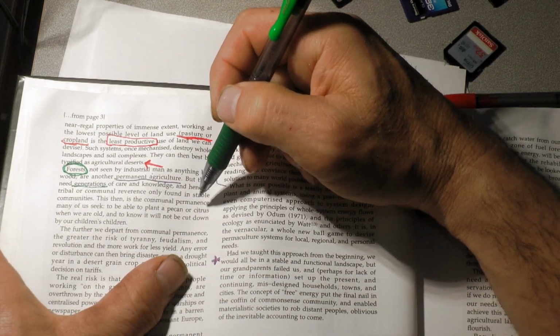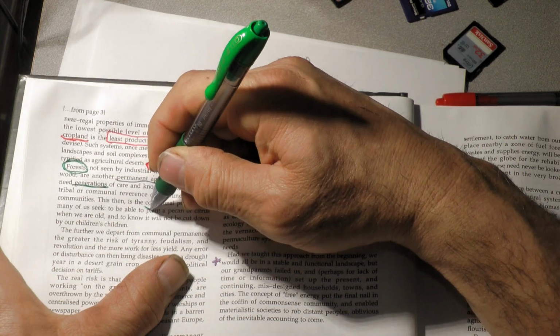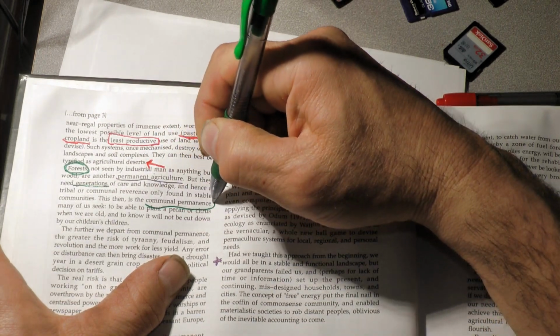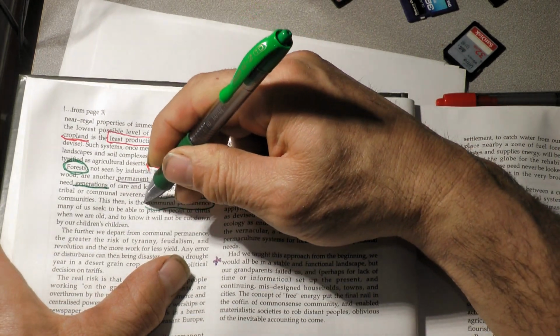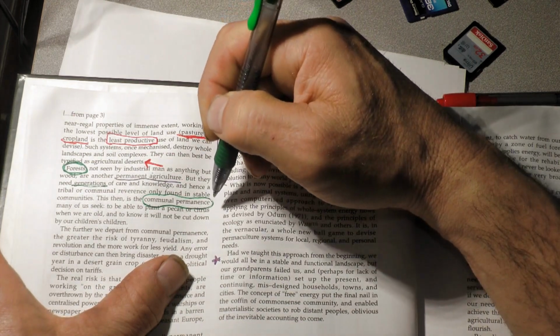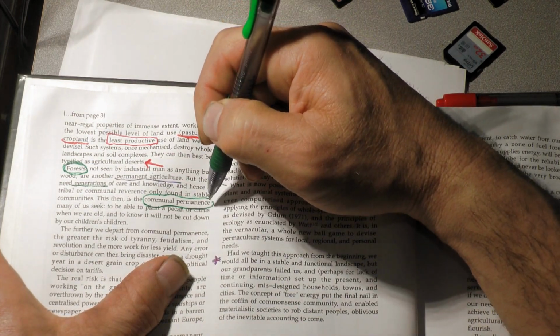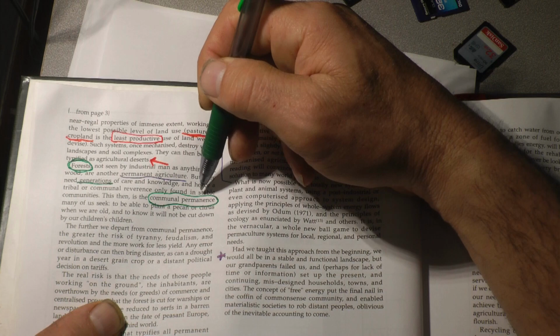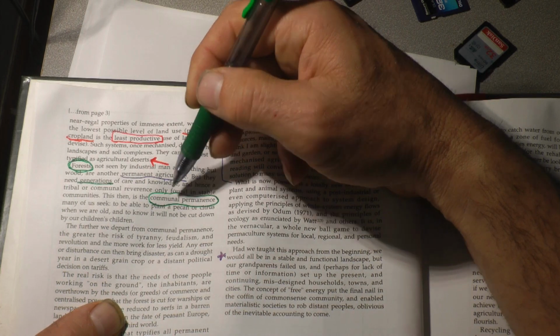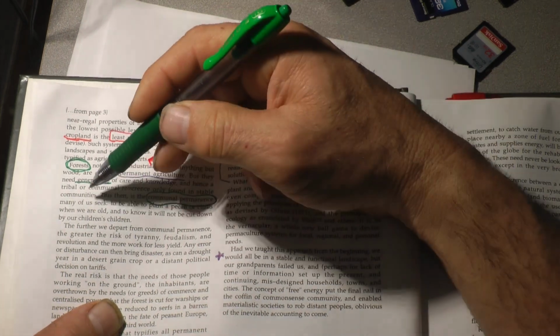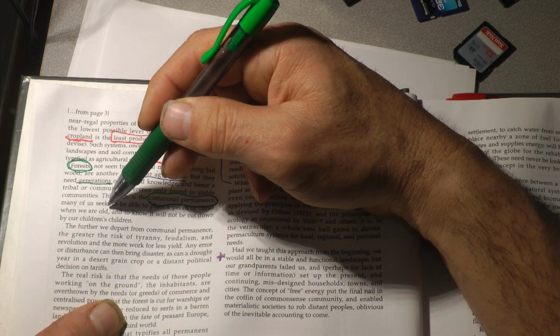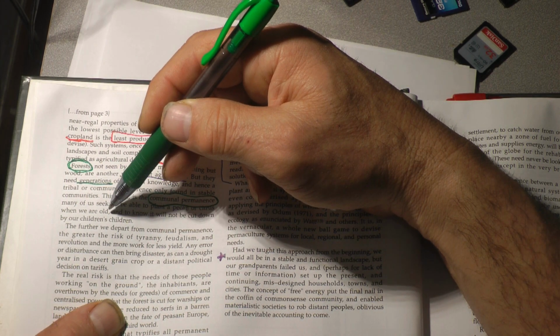This is the communal permanence that we should be seeking right here. Basically based on perennial crops. Communal permanence. Okay, to be able to plant a pecan or citrus when we are old. In the northern climate it would be chestnuts and persimmons.